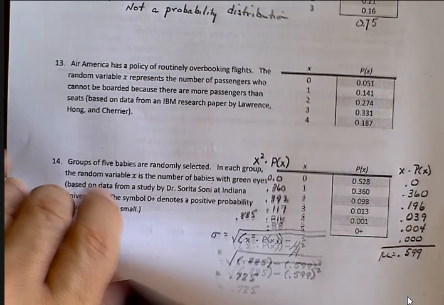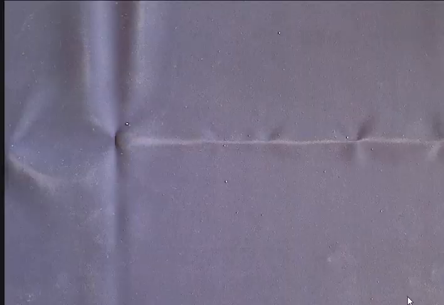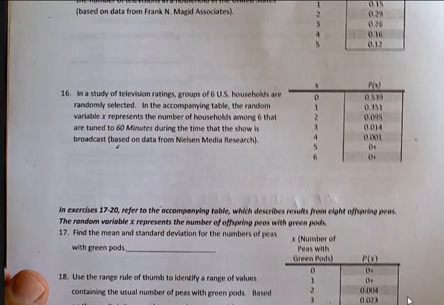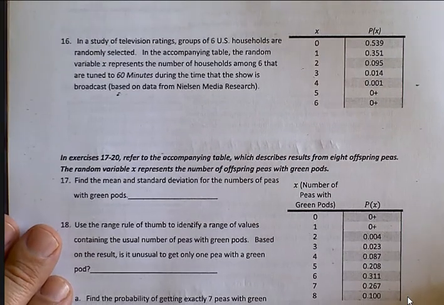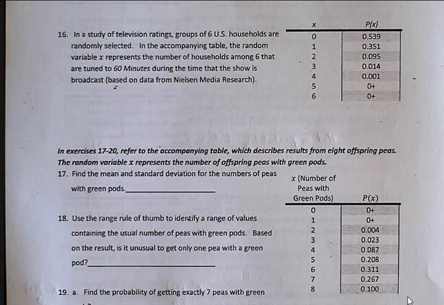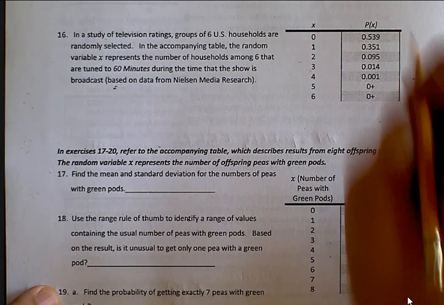So one more kind of like that, to help you out with some numbers on number 16. On number 16, here's what it kind of looks like. It is a probability distribution.